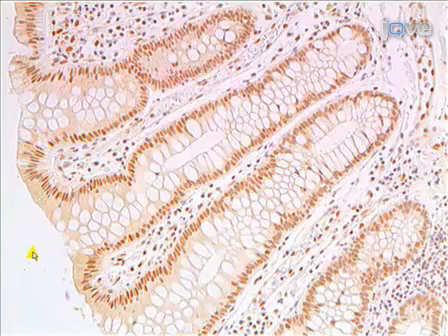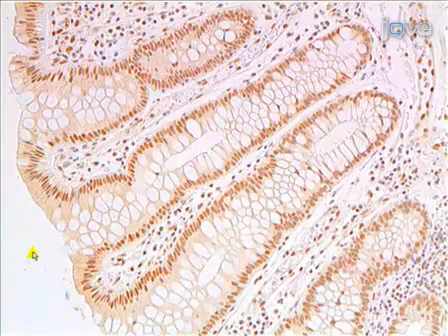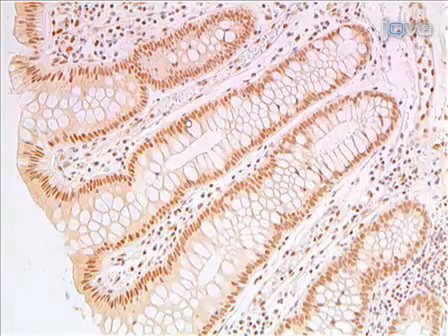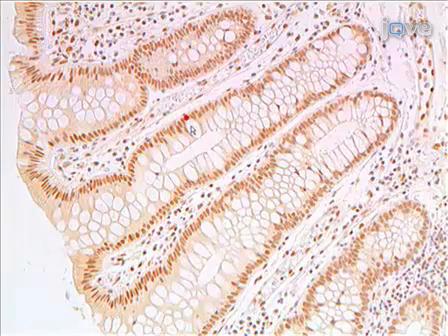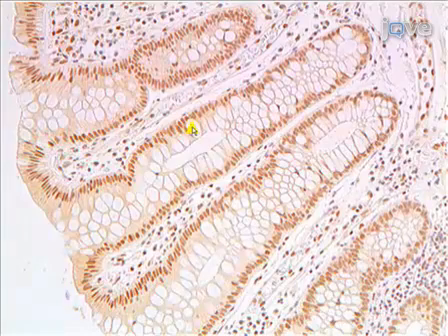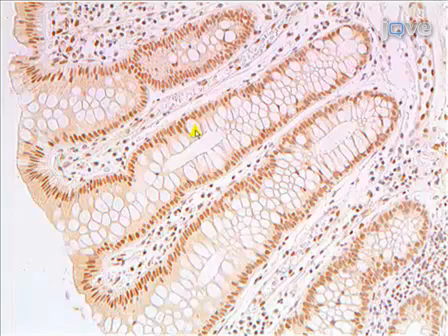Goblet cells are shaped somewhat like a wine glass, and their nuclei are at the outer edge of the crypt, shown here and highlighted in red. They also have a ballooning out section filled with white mucin granules in the part of the cell on the inside of the crypt, shown here.